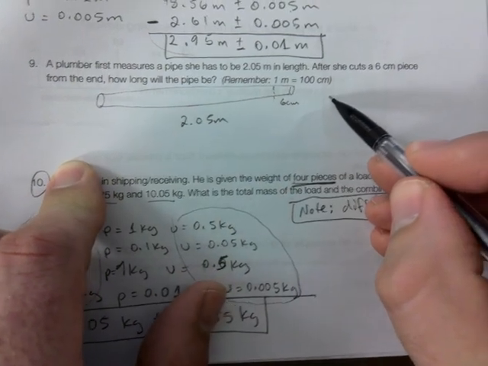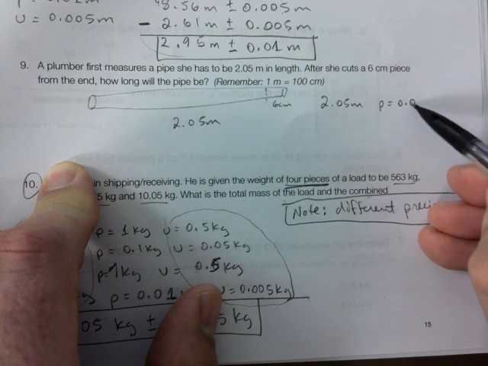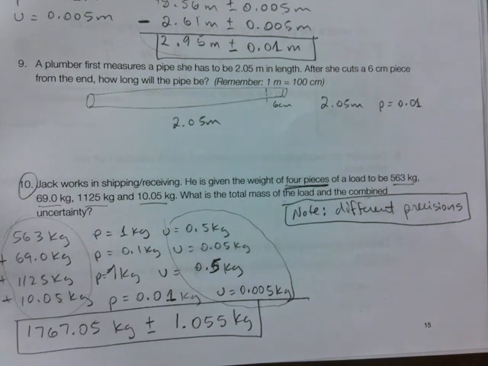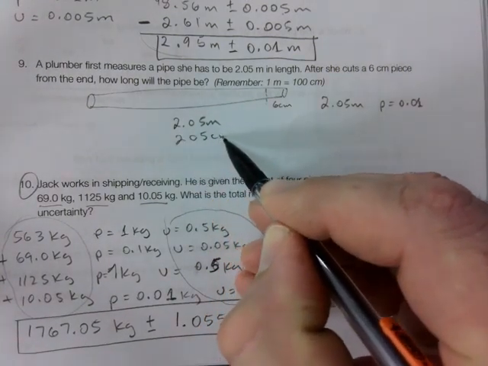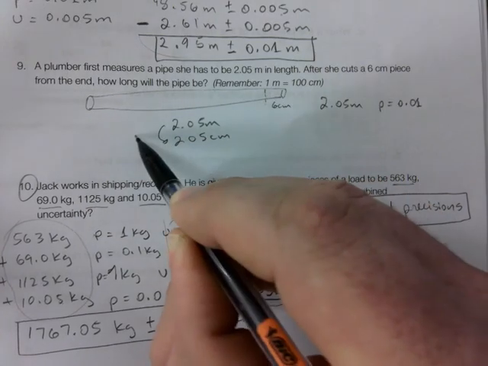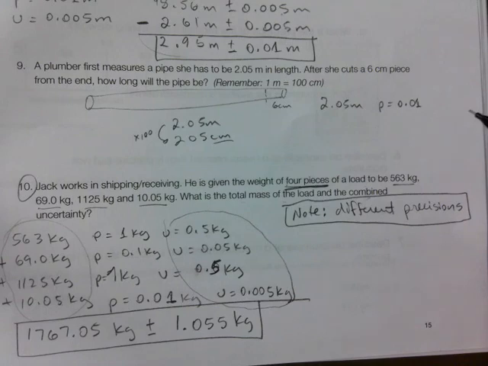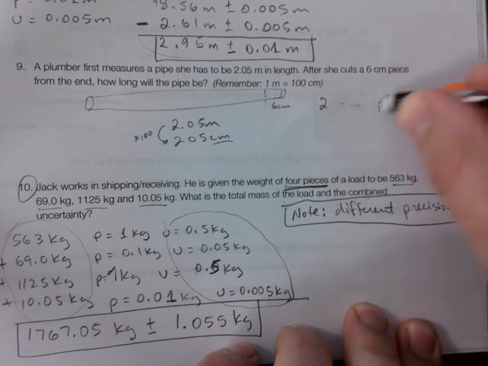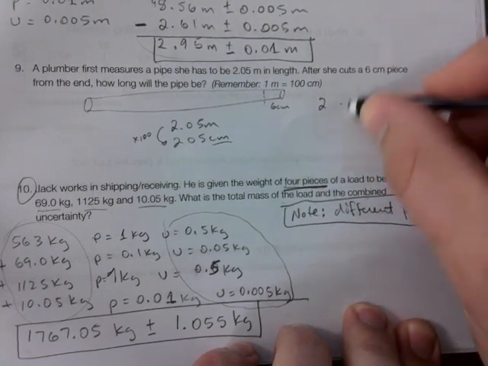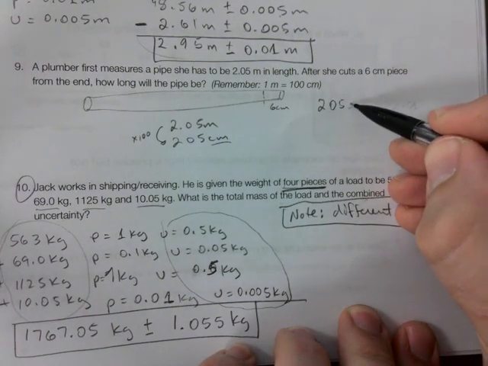So the idea is, where should I do this? I will do it right here. 2.05 meters. What's my precision? 0.01. Oh, I don't like meters, so I'm going to go 205 centimeters. Just multiply this by 100 to get that into centimeters. Is that what threw you off? Okay. Because that's going to make it a bit more challenging. It can be done, but I would not recommend you mixing up units. So that's 205 centimeters.